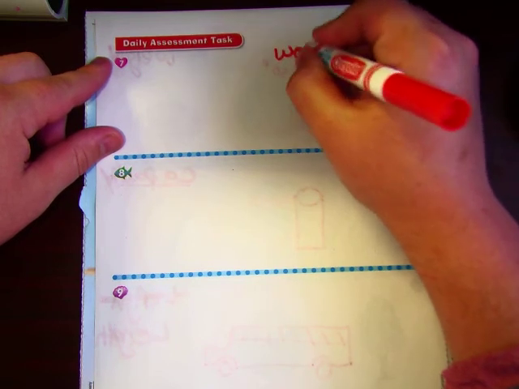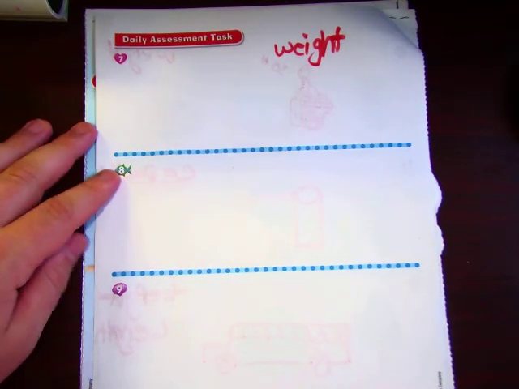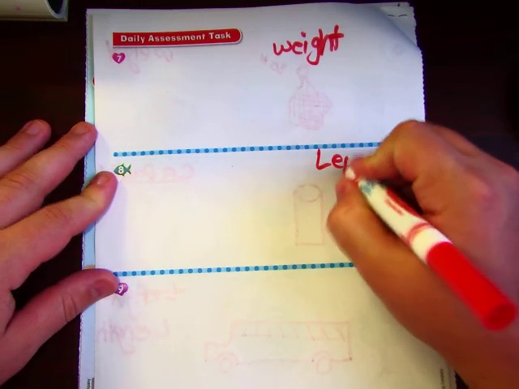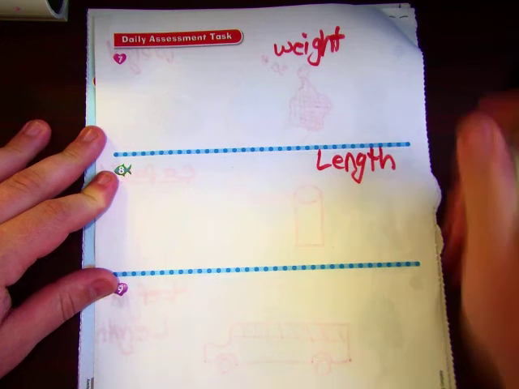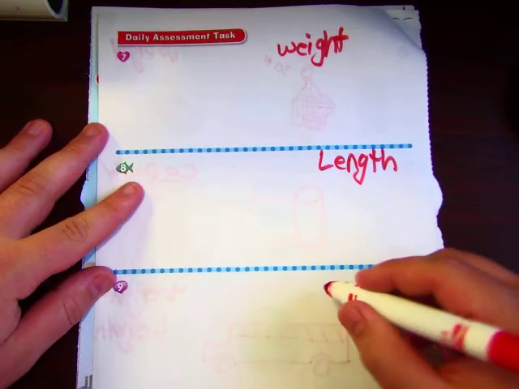On number 7, it says draw an object that you would measure to find its weight. So I'm going to put weight right here. All right, number 8 says, draw an object that you would measure to find its length. Put length. Number 9, draw an object that you would measure to find how much it holds. Capacity.